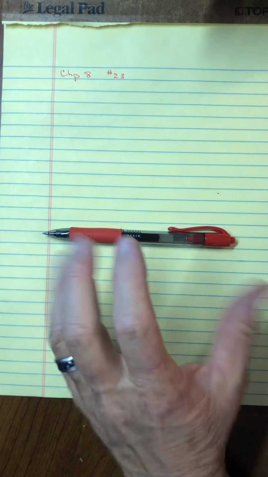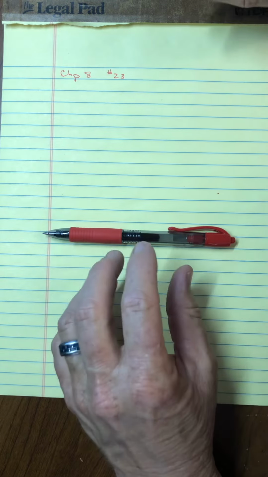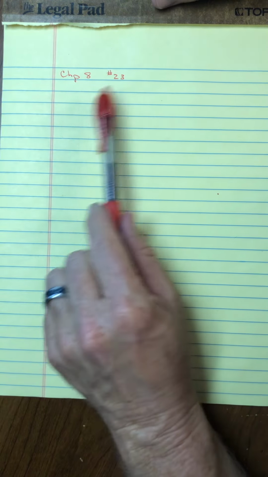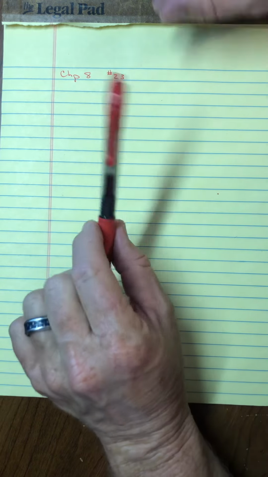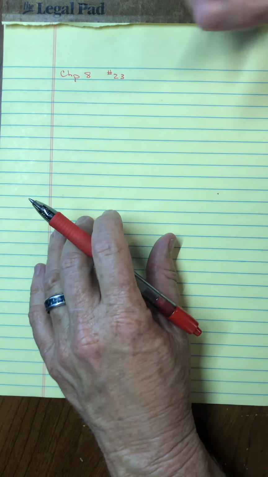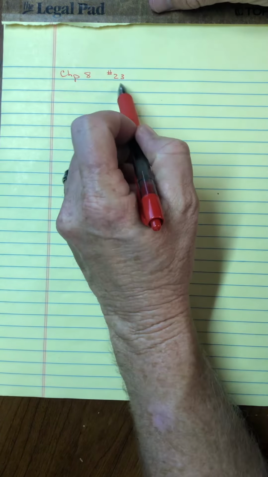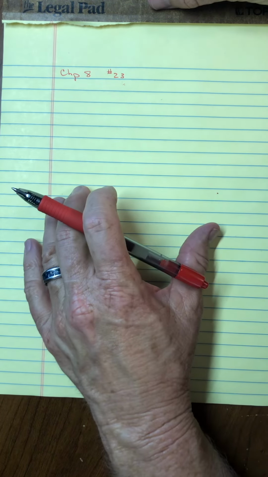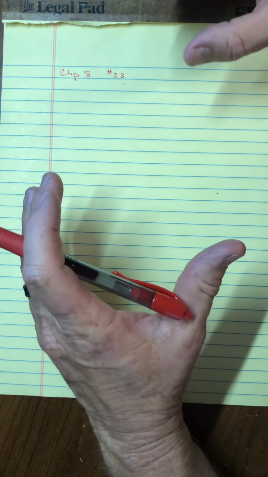Let me try to answer this question. As you know, we're in Chapter 8, and I got a question about number 23, and it has to do with rotation. We're doing rotational mechanics here. Let me just read number 23. It says, a solid sphere and a solid cylinder are made of the same material.